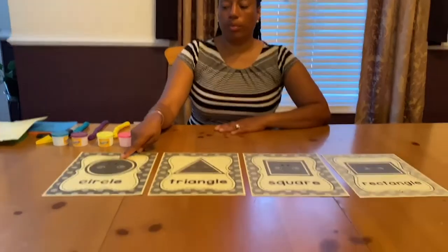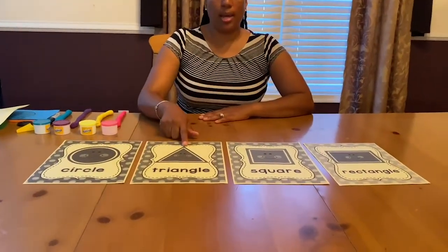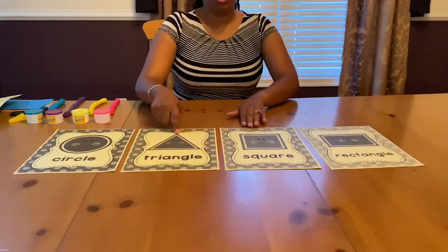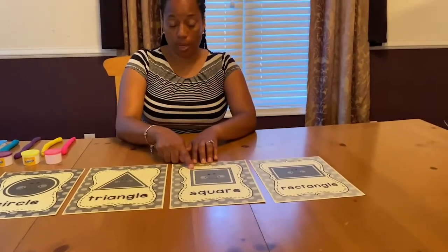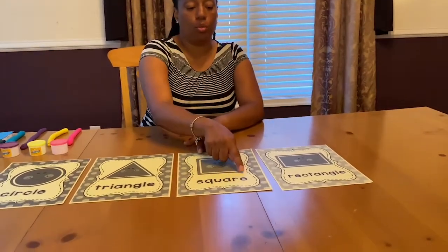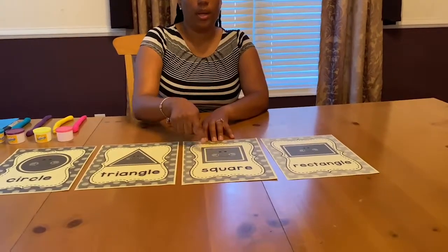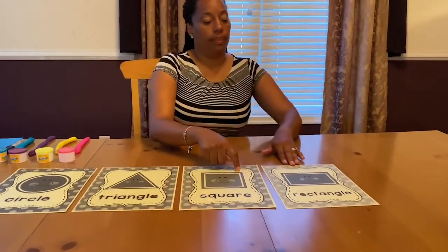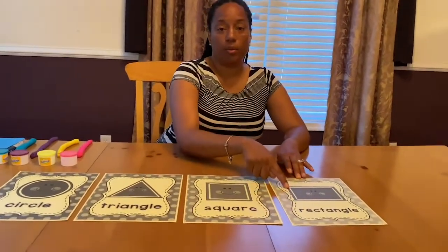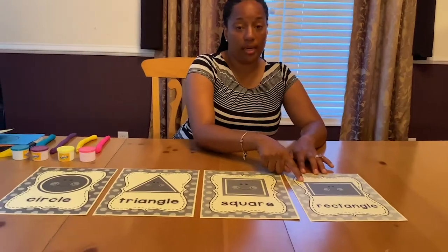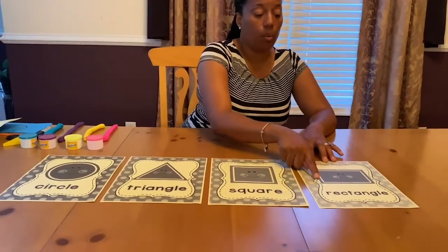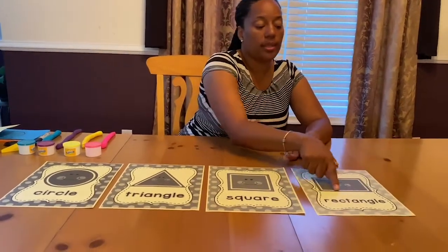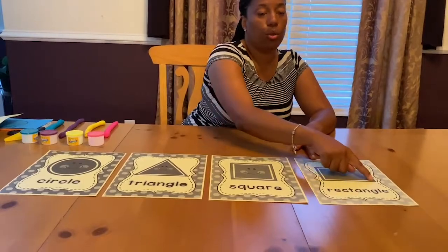The circle, which has no sides. A triangle, which means 3. 1, 2, 3. Our square, which has 4 sides. 1, 2, 3, 4. And the difference is that all of these sides are equal. And our rectangle, our last one that we're going to talk about, also has 4 sides, just like the square, but it's a little different. 1, 2, 3, 4. But we have 2 long sides and 2 short sides.